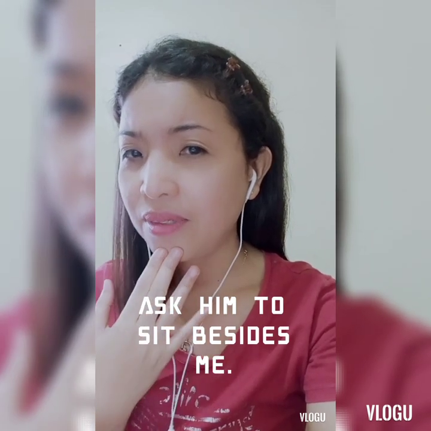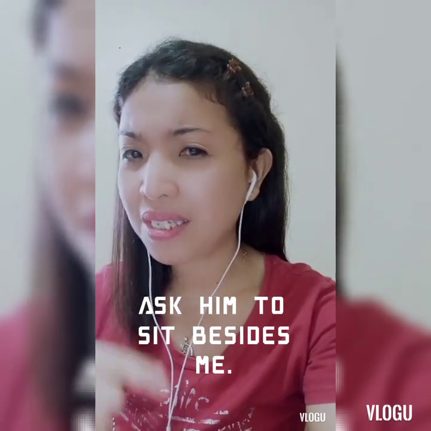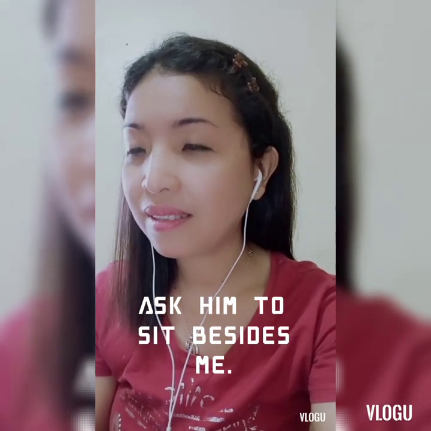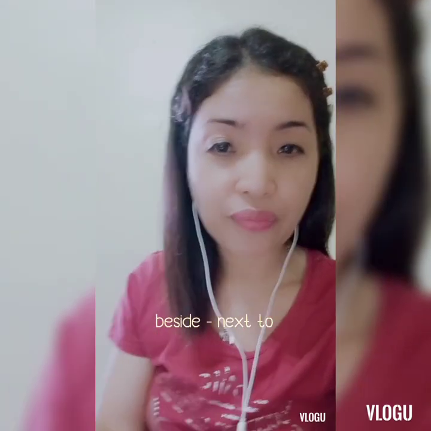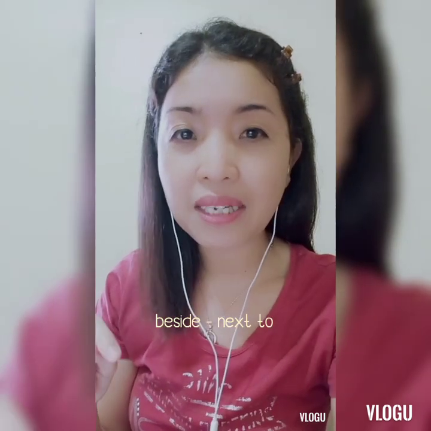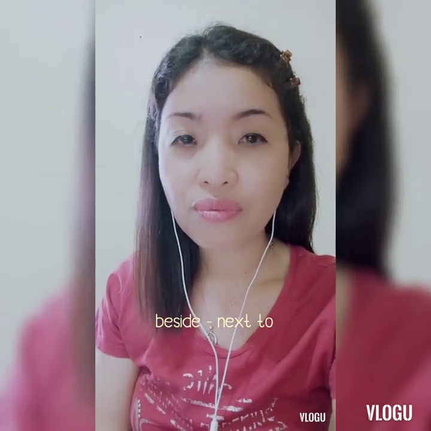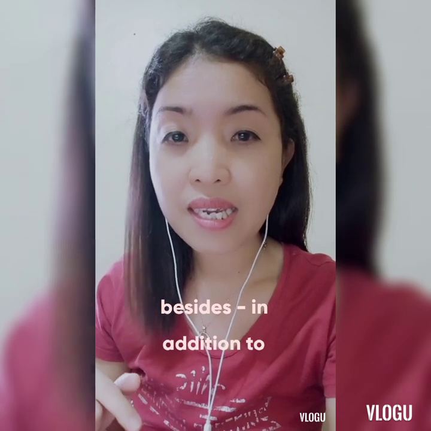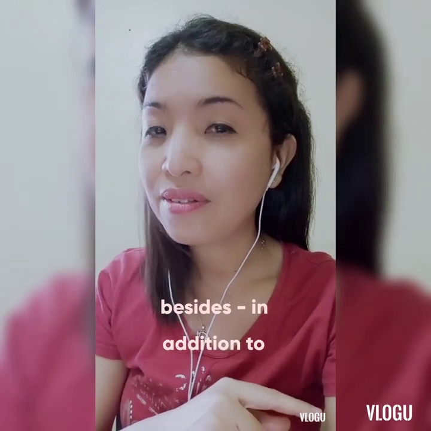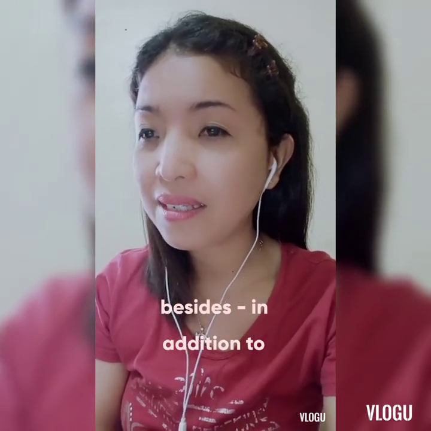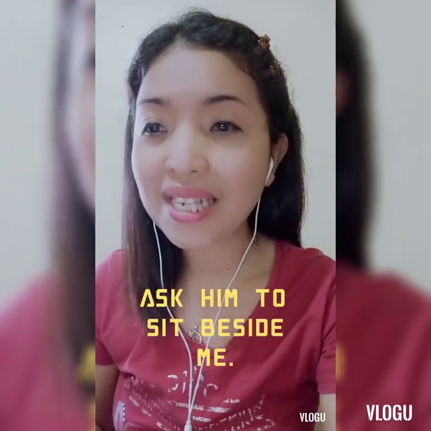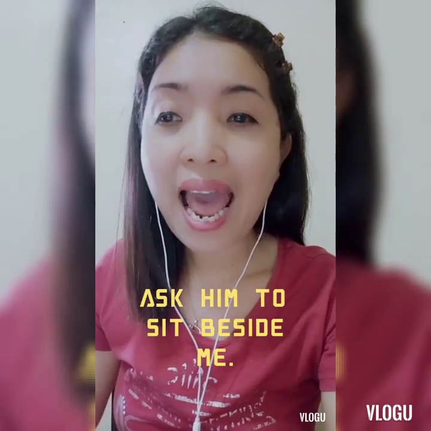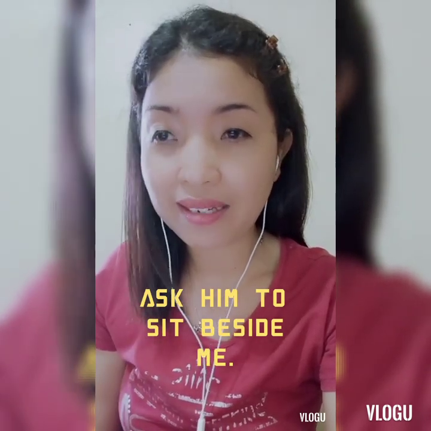Do you have any idea what should be used here? Is it besides or beside? I'm going to tell you the meaning of beside now. Beside means next to. I repeat, beside means next to, and besides means in addition to. So which one is appropriate in the sentence? Good. So it should be, ask him to sit beside me. So it means ask him to sit next to me.